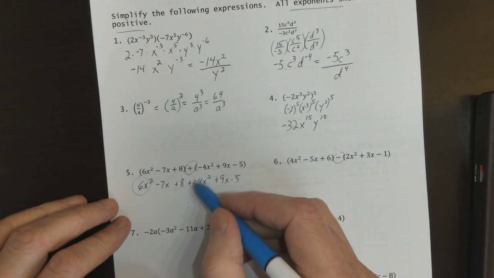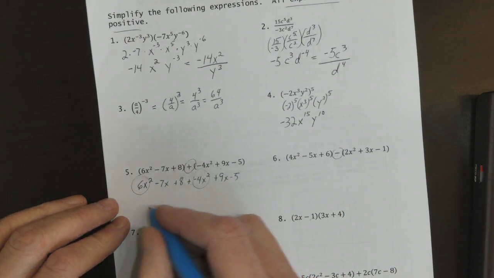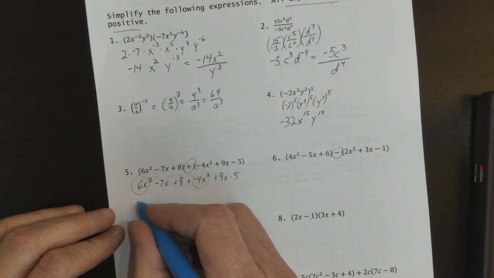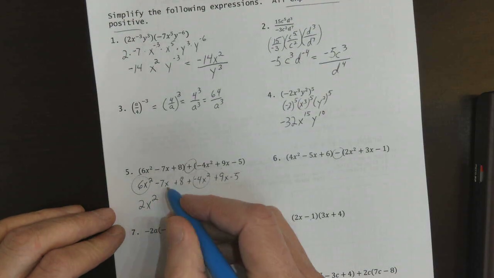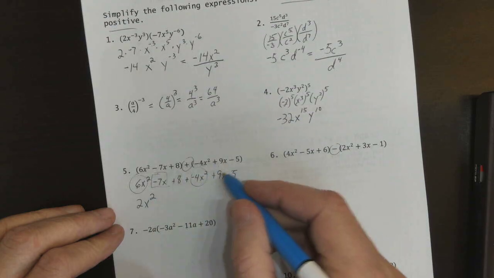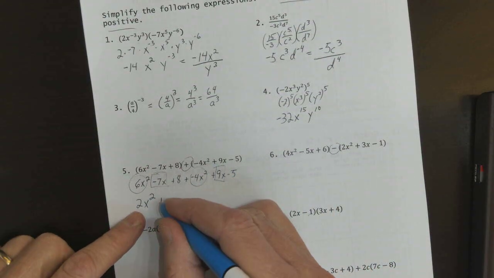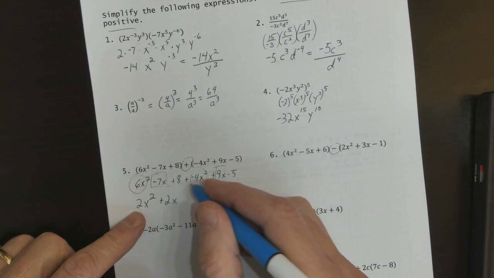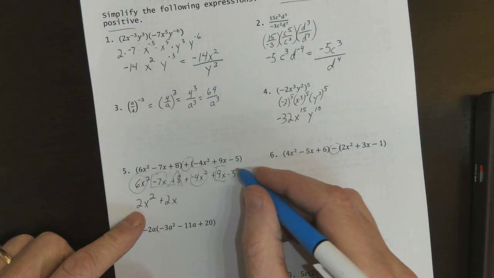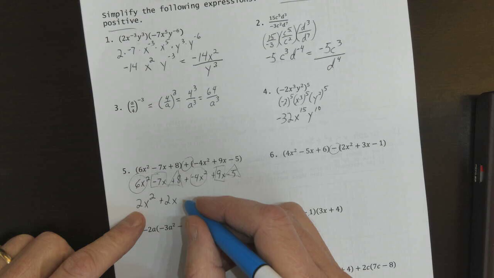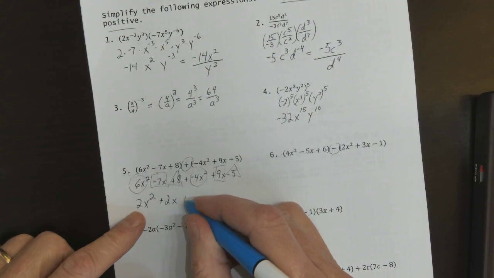Now my 6x squared and negative 4x squared, when added together, make 2x squared. My negative 7x and my positive 9x, negative 7 positive 9 is positive 2x. And then positive 8 and minus 5, that's plus 3.